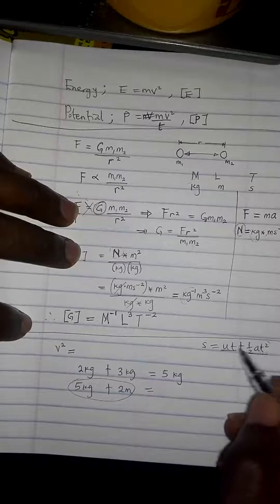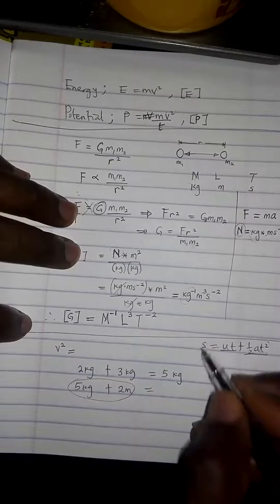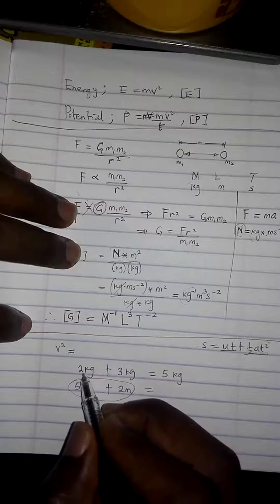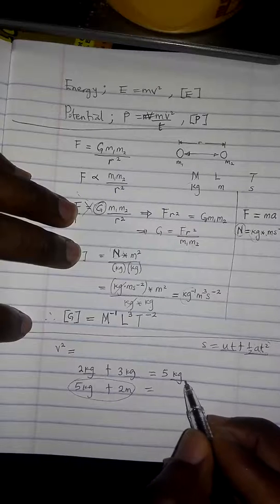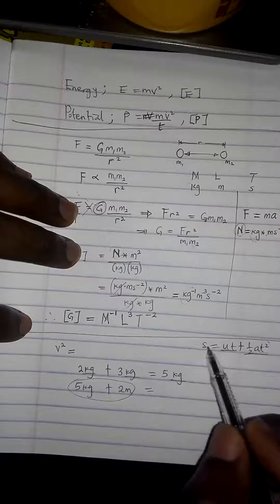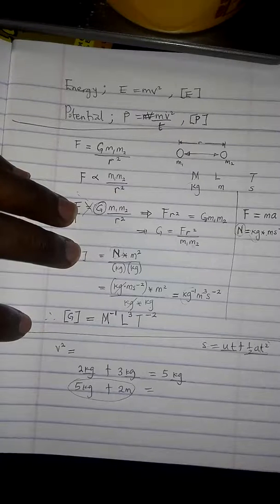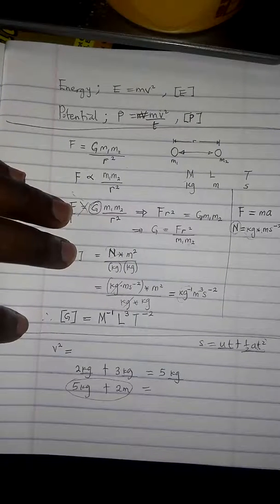So the dimension of this must be the same as the dimension of this, which will definitely be the same as the dimension of this. Just like we had it here. So this is what we mean by additive terms. The terms you are adding together in that equation must have the same dimensions for you to say that the equation is dimensionally consistent.